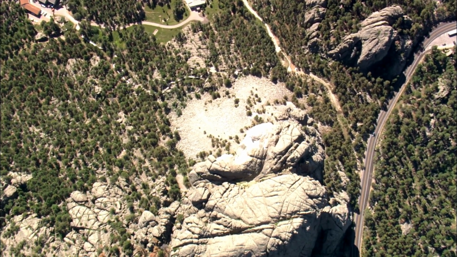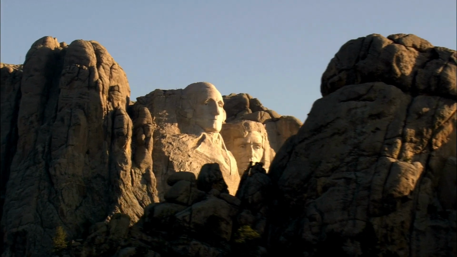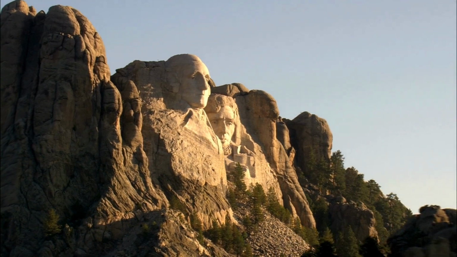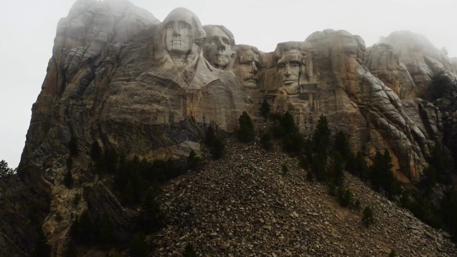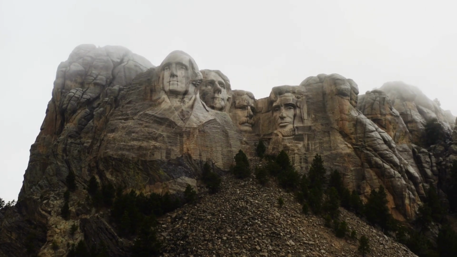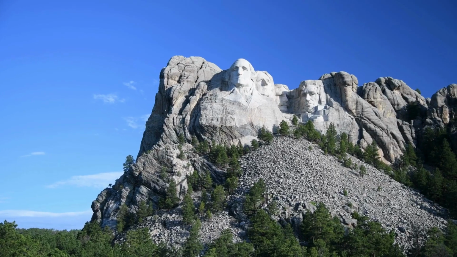Borglum was not just any artist. He was known for his massive ambitions and for walking away from a Confederate monument project in Georgia. When he came to South Dakota, he had a much bigger vision. He didn't want regional heroes. He wanted national figures, presidents, symbols of America's rise as a global power.